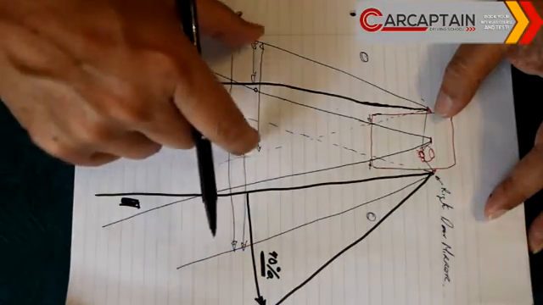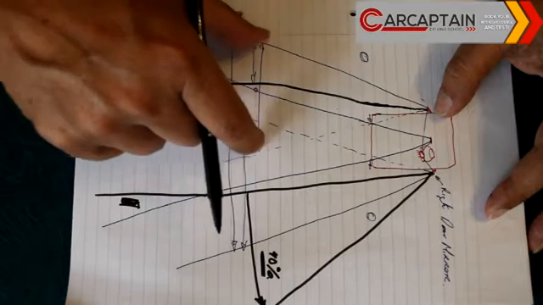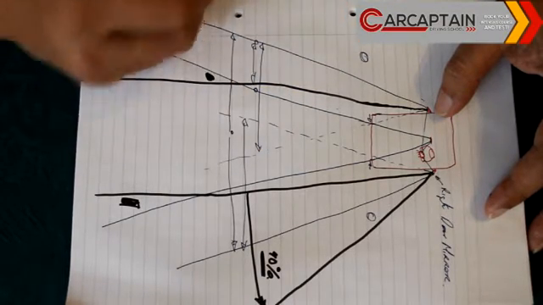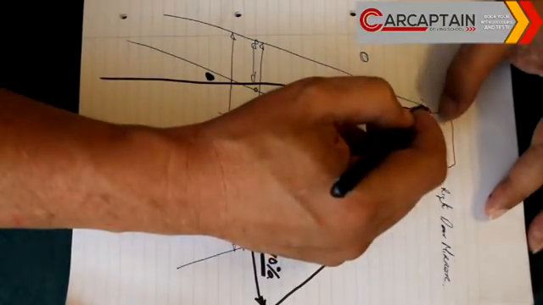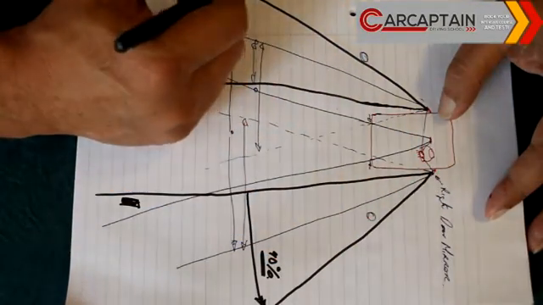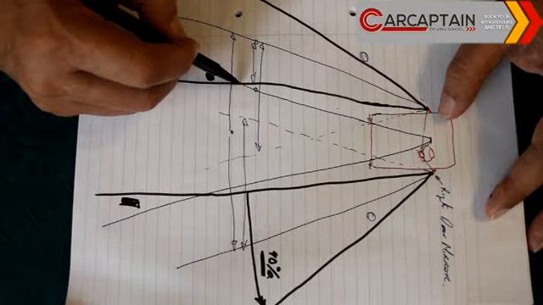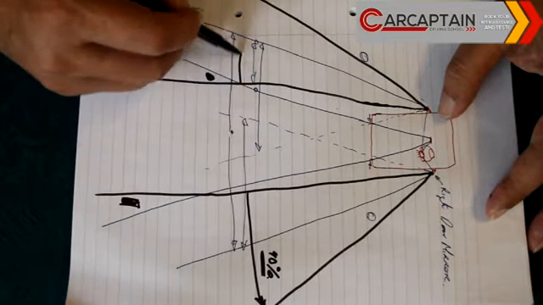So if we measure that and we add that from there to here, we would have a side mirror which now has extended view from that original point there.